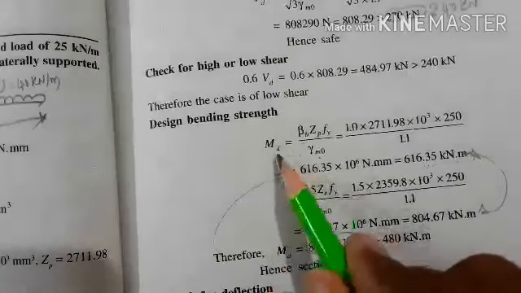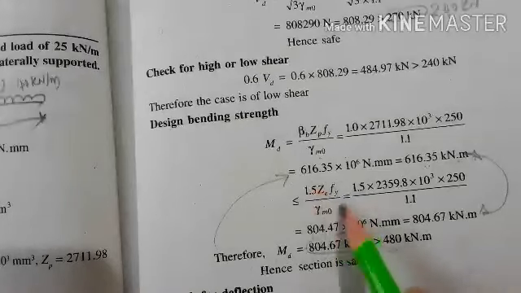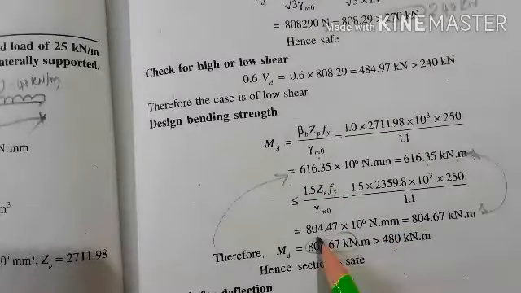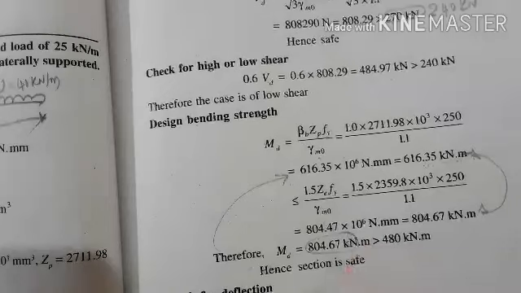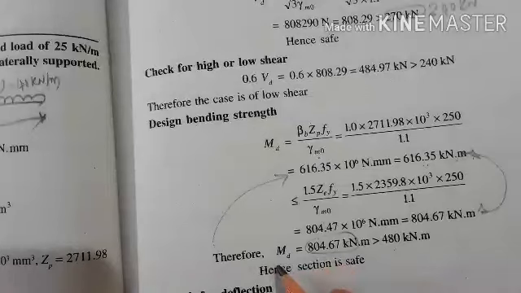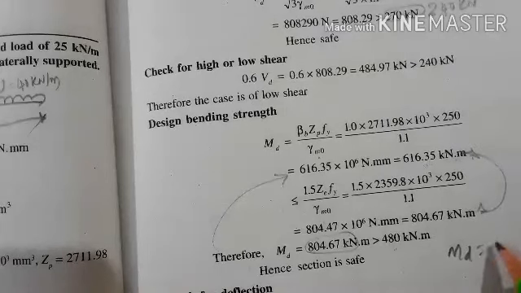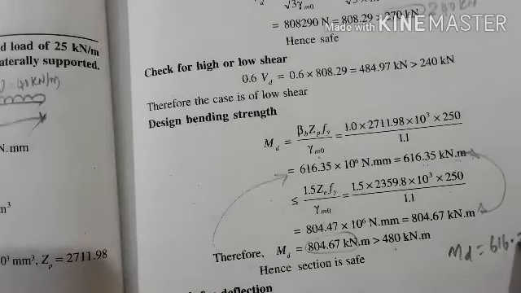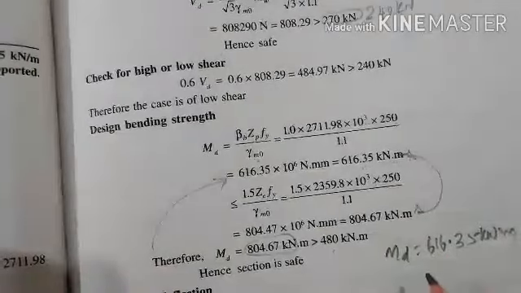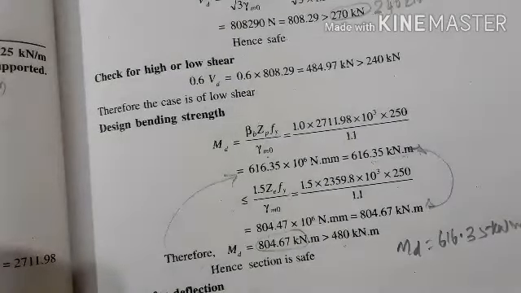And as per the code, the value of Md should be less than or equal to 1.5 Ze Fy divided by γm0 for the cantilever beam carrying UDL. Then this value also you have to calculate. We are getting here 804.47 kilonewton meter. Then compare these two values, whichever is the least one is the design bending strength. So the design bending strength will be 616.35 kilonewton meter, which is greater than 480 kilonewton meter, hence the section is safe.